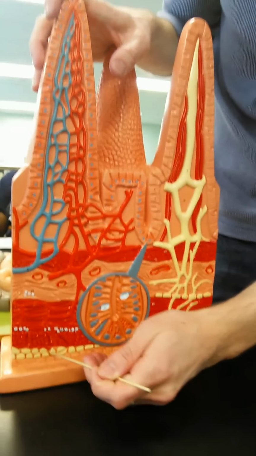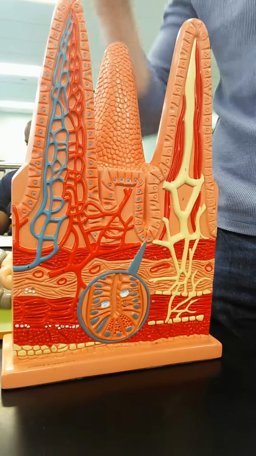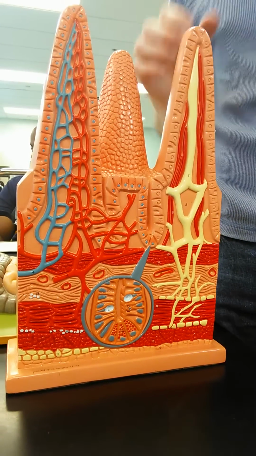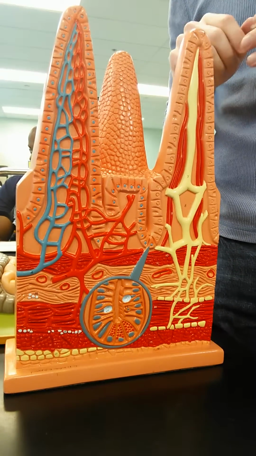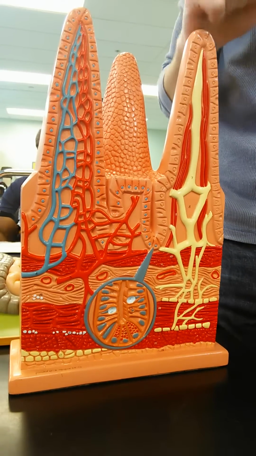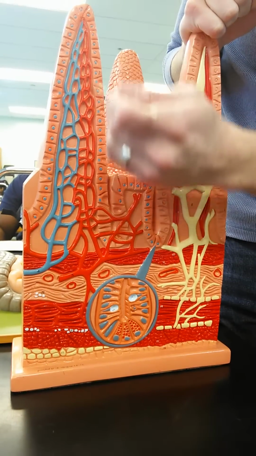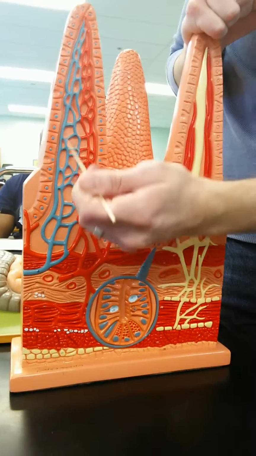And then we have here the serosa. The serosa is responsible for secreting the serous fluid for lubrication. So when all those different organs are moving against one another, you're not going to get the irritation associated with it if there wasn't lubrication there. Here we also have capillaries within the villus.